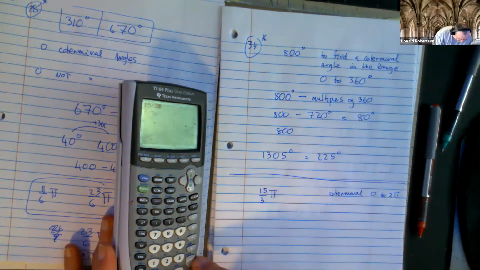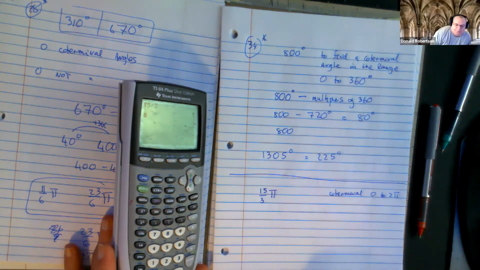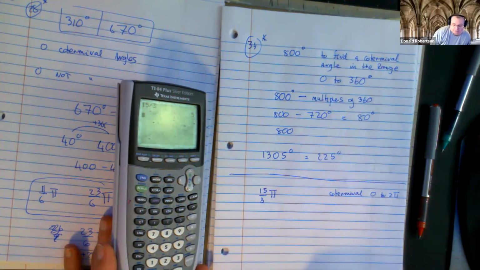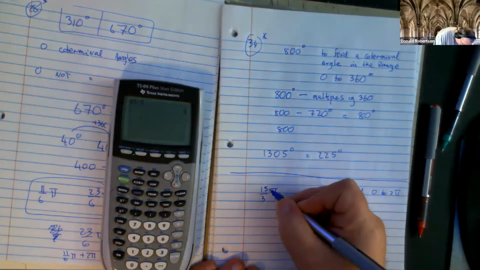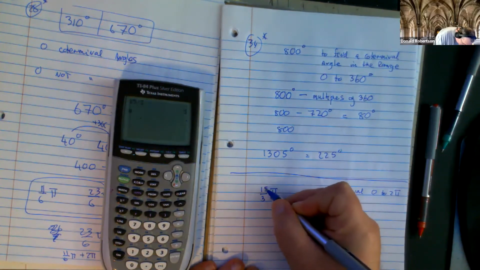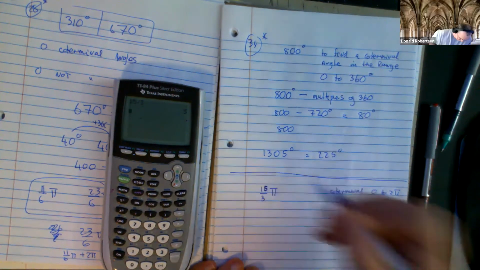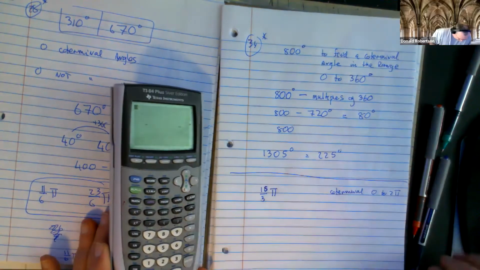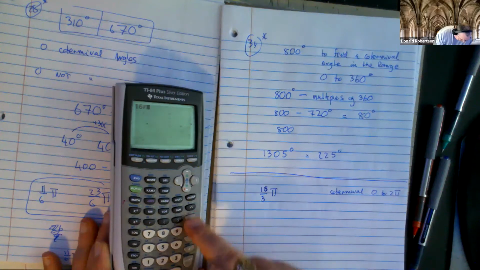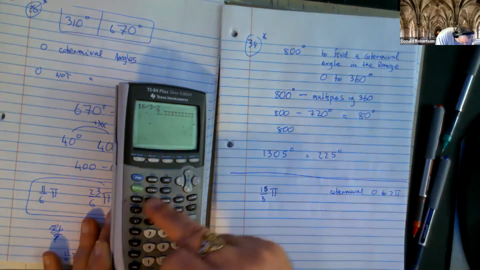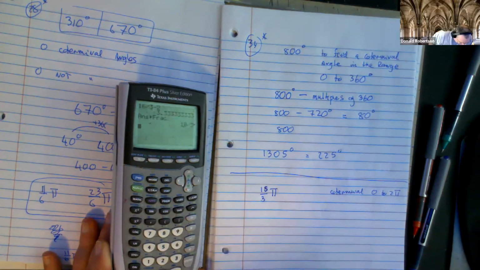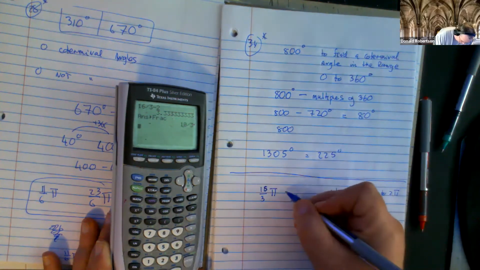There's 15/3, right? I'm going to change that to 16/3 because that was a nice number and I don't want it to be a nice number. 16/3, right? Take away 2, right? And let's see what that looks like as a fraction. And that is 10/3.